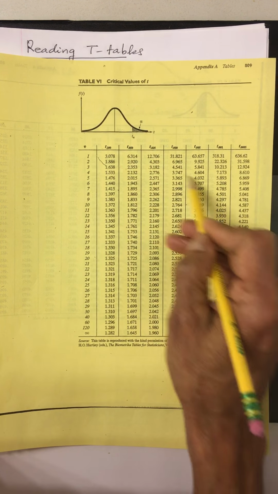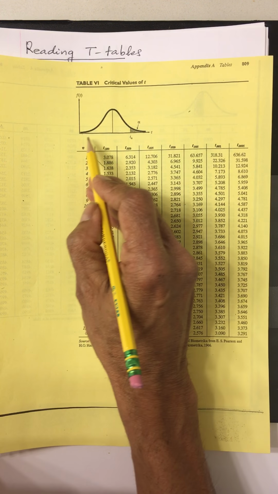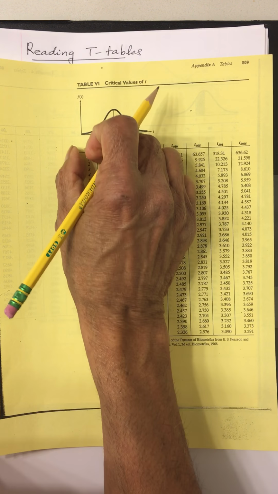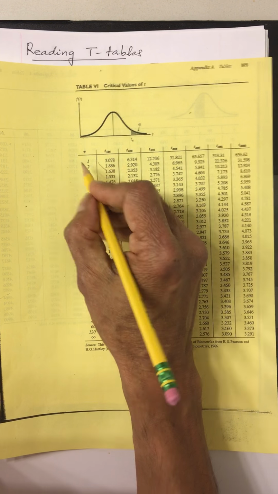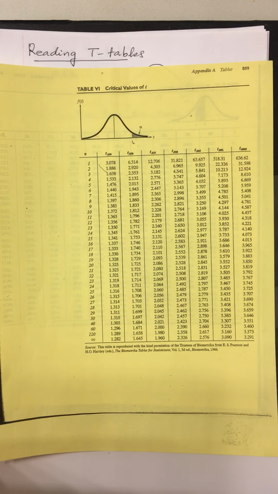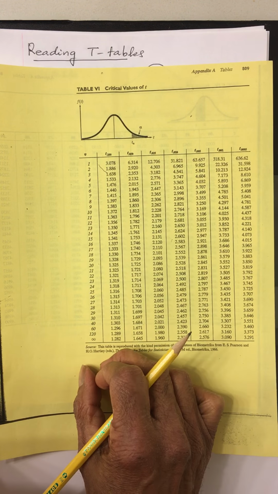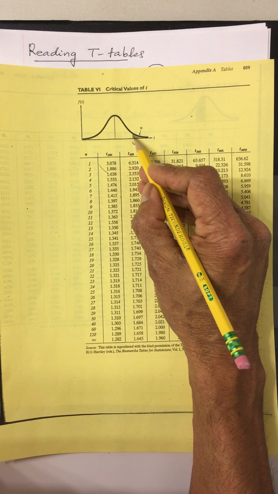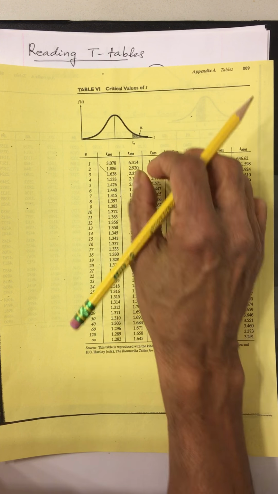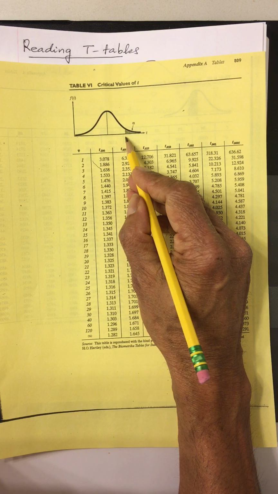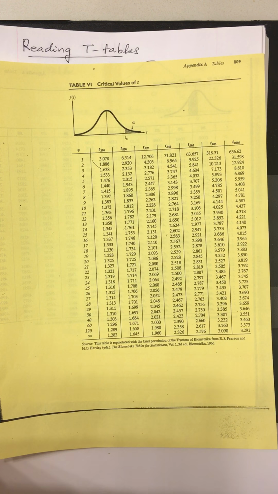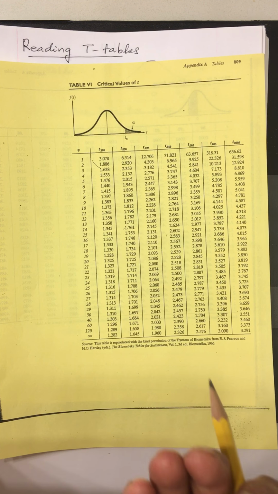Okay, in the table, those are the values on the x-axis. The very first column is the degrees of freedom. Once you know the degrees of freedom and the area to the right of that value, when you look at the appropriate value, you are looking at the value on the x-axis. It's completely the opposite of the Z table.